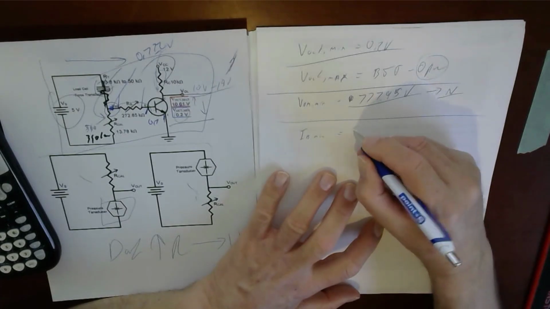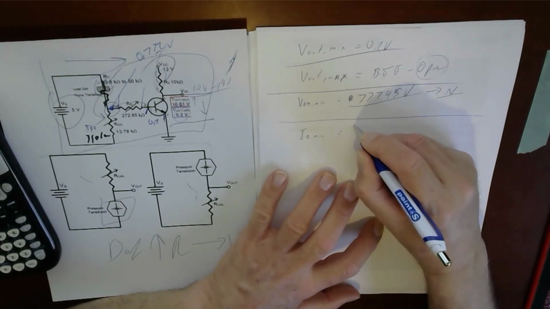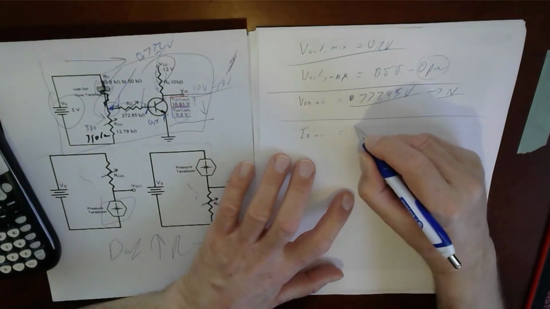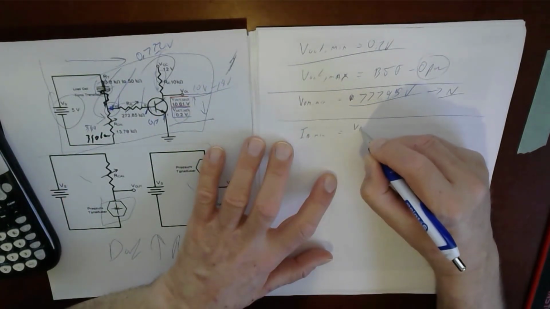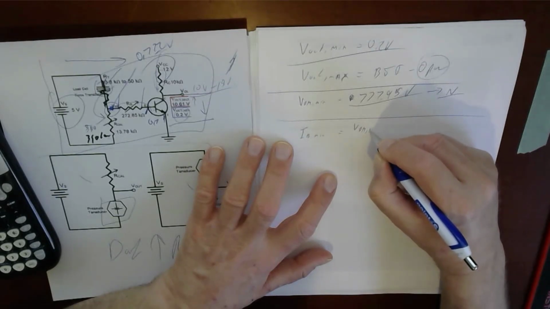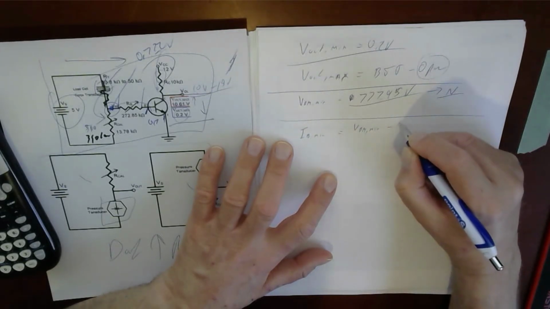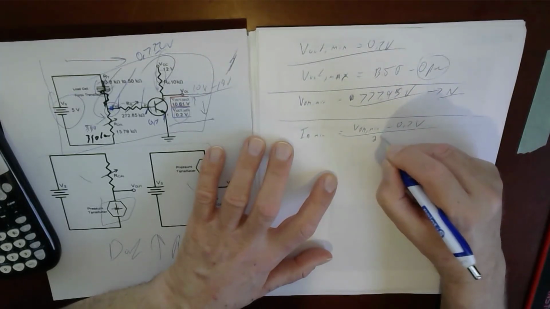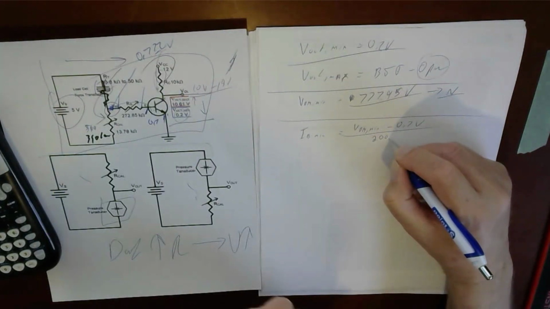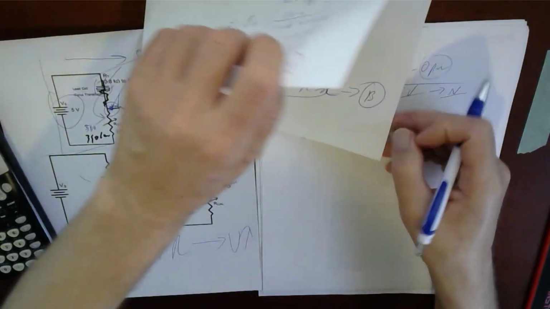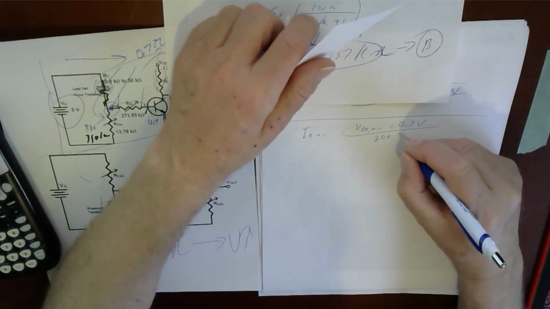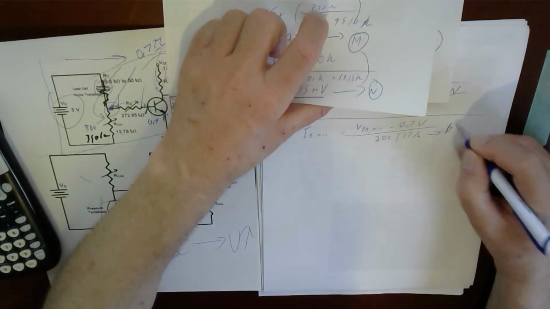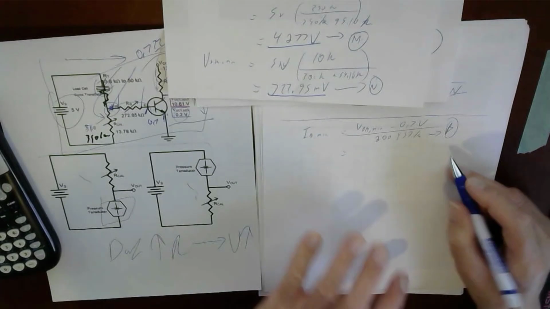So the voltage drop across that, VRB, is going to be VBB minimum minus 0.7 volts divided by the resistor, 200.957 kilo ohms, which was B. Just putting that there so I can remember.